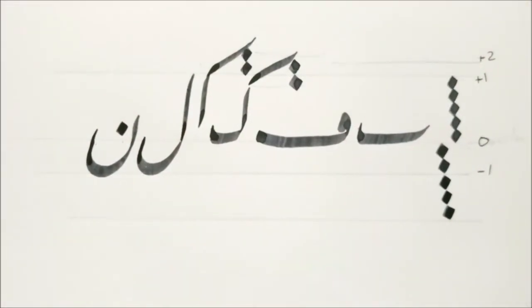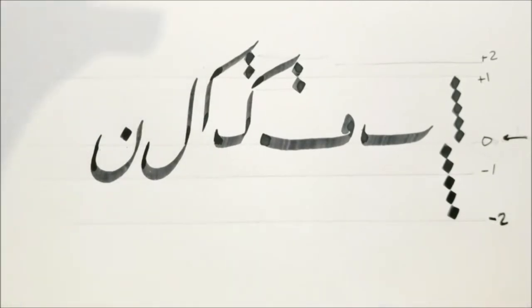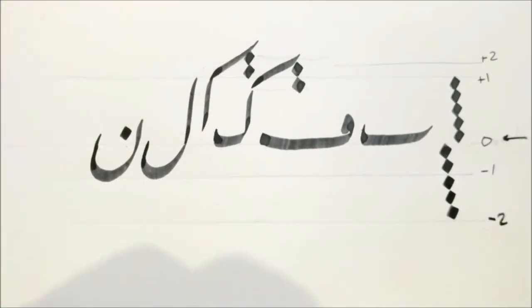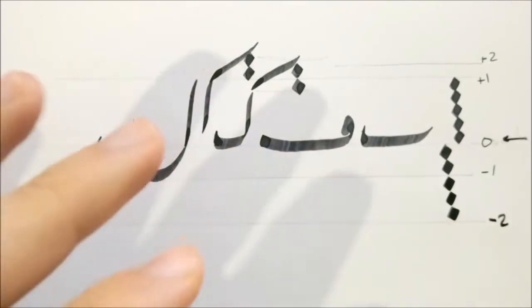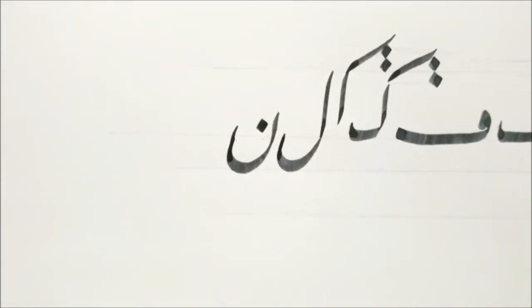Keep in mind that the heights and drops here are all related to this zero line, our baseline, because in styles such as the mudmaja, we sometimes increase another baseline, another kursi. So this is just for the mursala and the muqtarina, the scripts that basically come on one line.